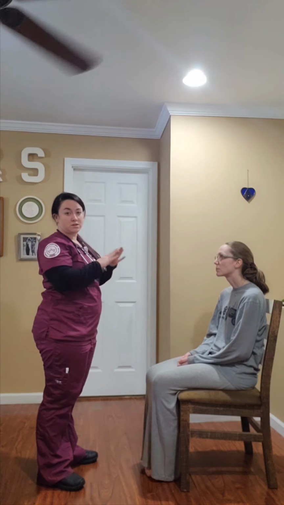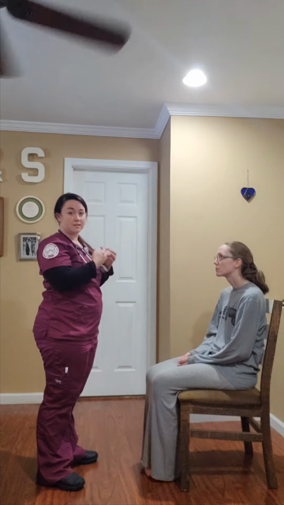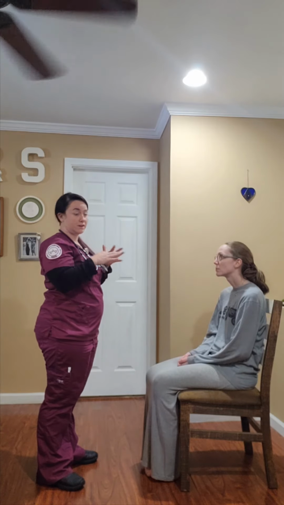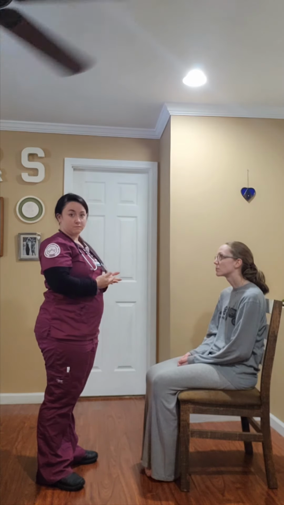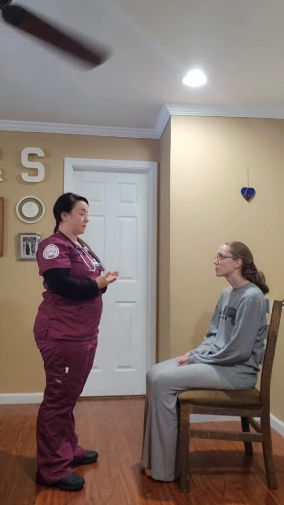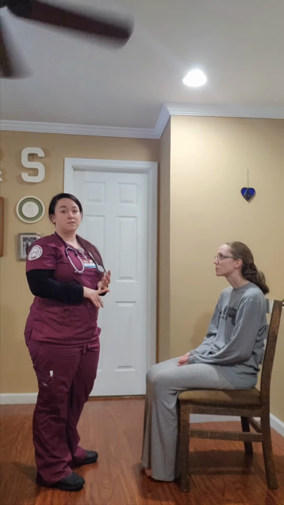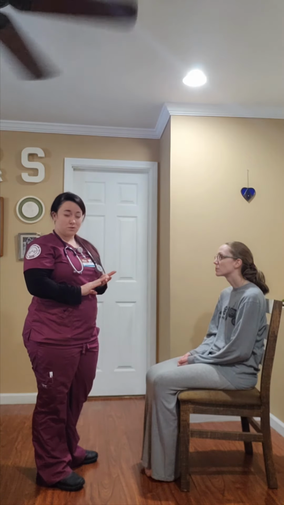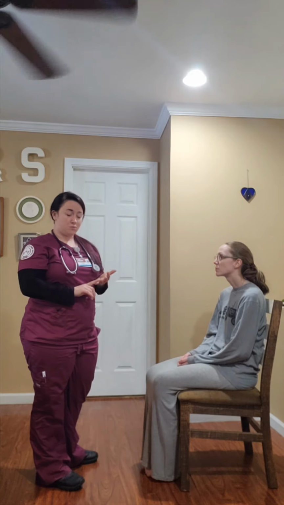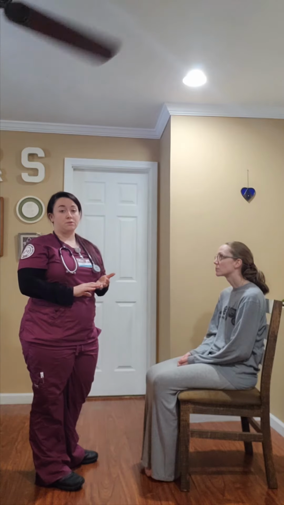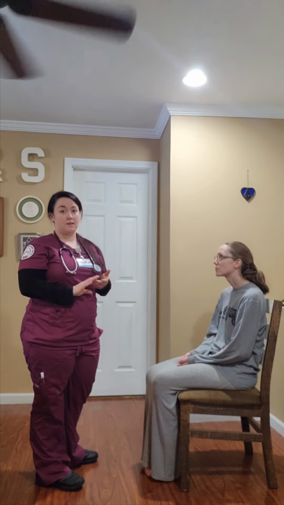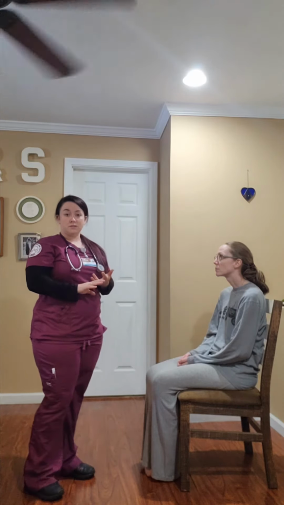I'm going to inspect her external structures like her eyelids, her eyes themselves, and the lashes. Check for anything out of the ordinary, and everything looks okay. She's wearing corrective lenses, so she does have an assistive device for vision. Some other things I want to check though are the cranial nerves 3, 4, and 6, which are the oculomotor, the trochlear, and the abducens.